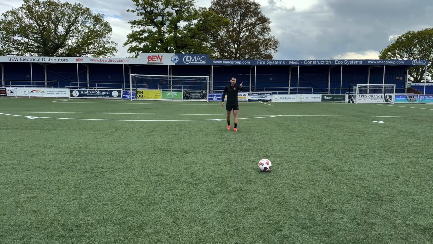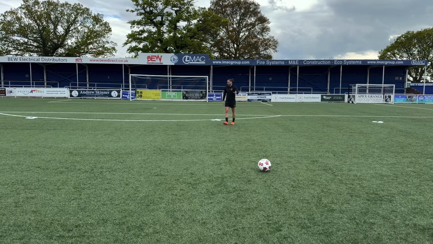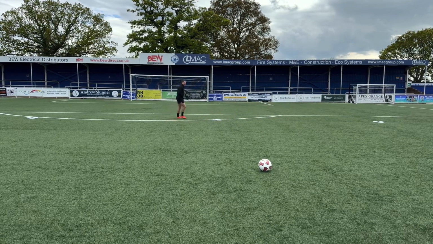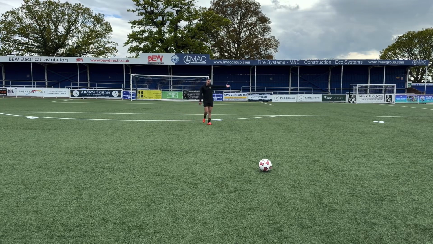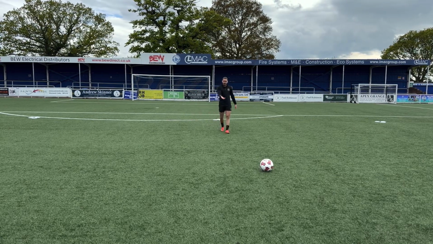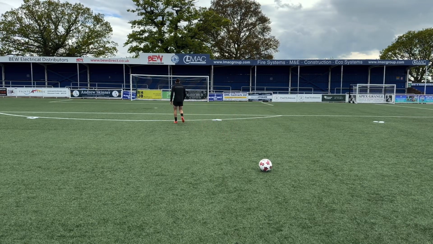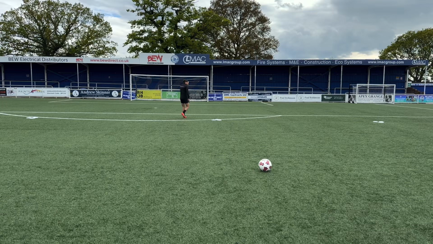So for example, variation number 1, let's get into it. We're going to go for go to show. Now the movement of go is to go in behind the defender to then show feet. So the go is going in behind into space and the show is coming to feet. For example, if we go to show, we're going to go this way first to drag the defender with us to then pop in.